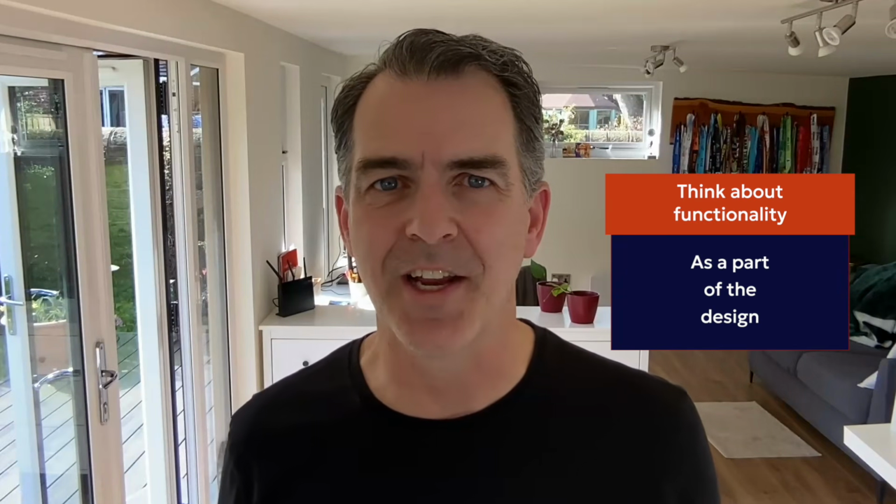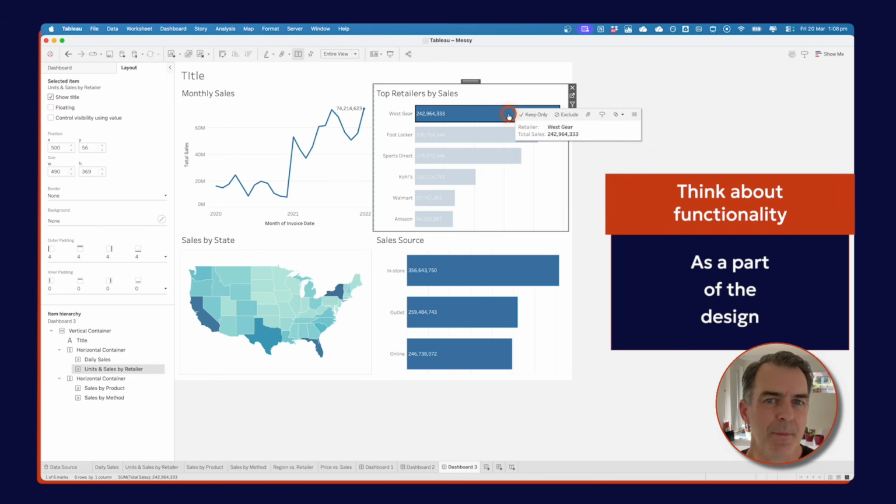The fix is to think about functionality as part of the design. If someone clicks on a bar, what should happen next? Should the other sheets highlight? Should the other sheets filter? Should some kind of detailed view come up? Should the action guide them somewhere else that's useful? So how would I do this?